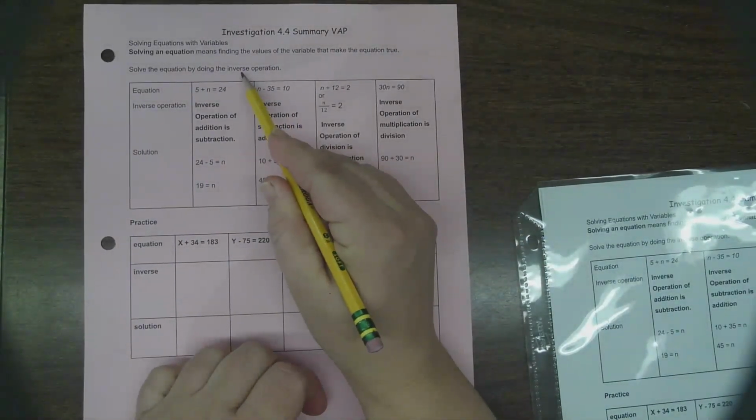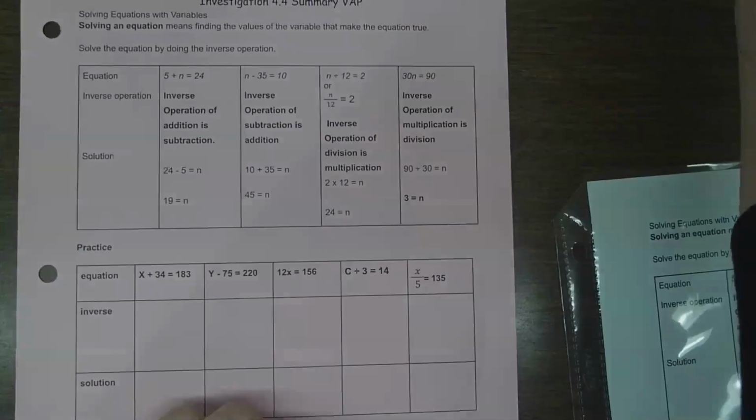Hello, sixth grade. These are notes for investigation 4.4, solving equations with variables. Again, the vocabulary: solving an equation means finding the values of the variable that make the equation true. Solving the equation by doing the inverse. So inverse means opposite, or you can think of it as reverse.